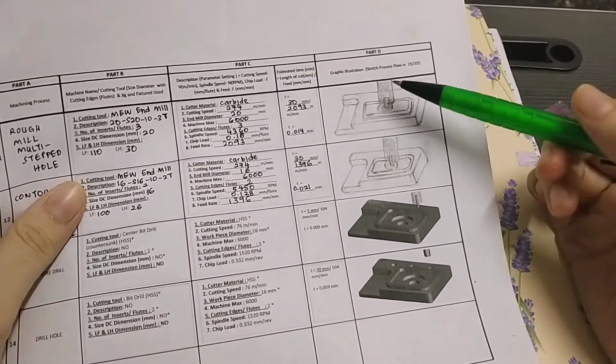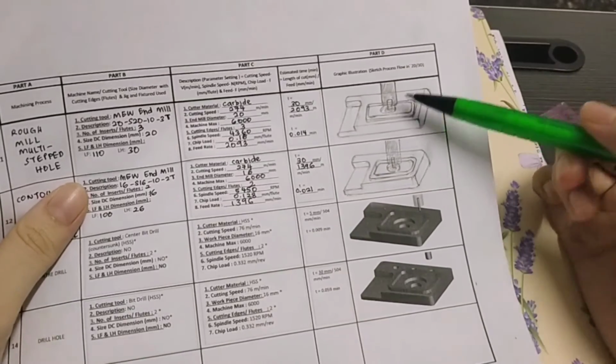So this is the cutting tool, and the main process will be occur here.